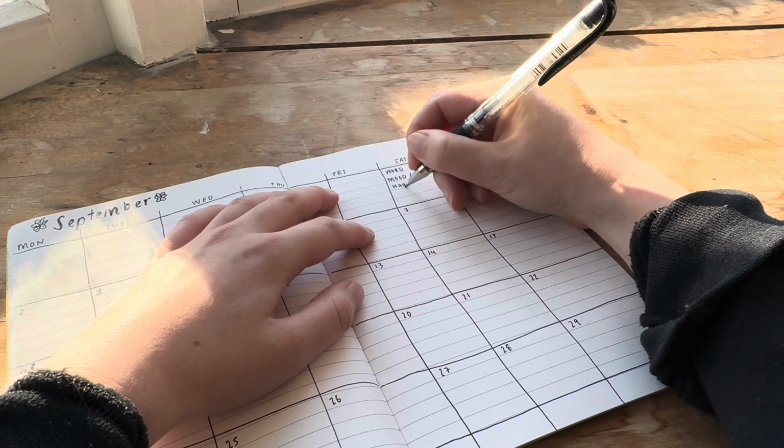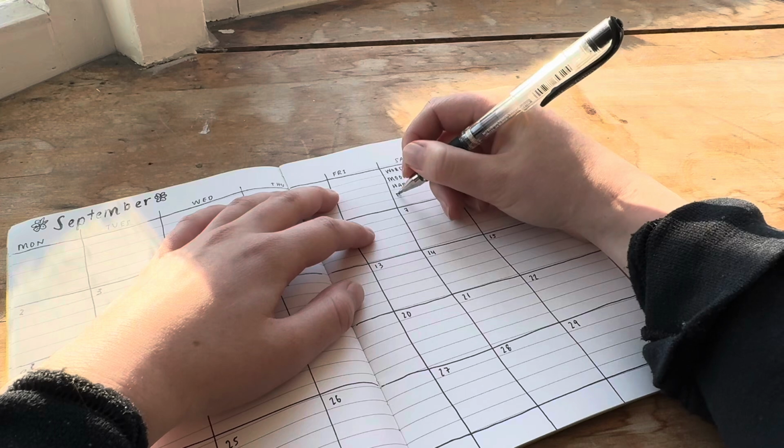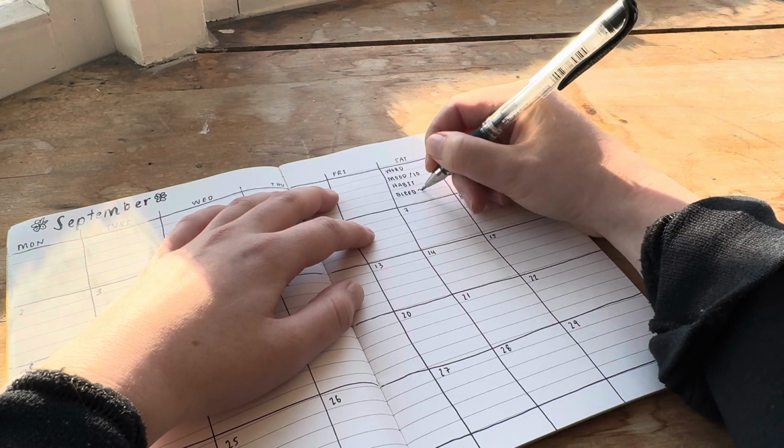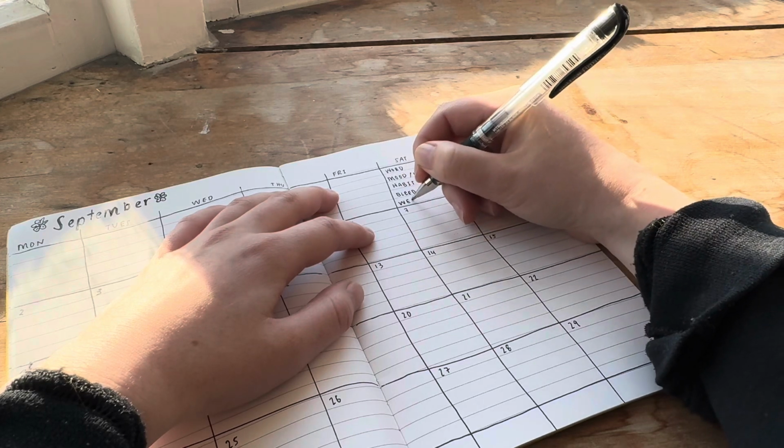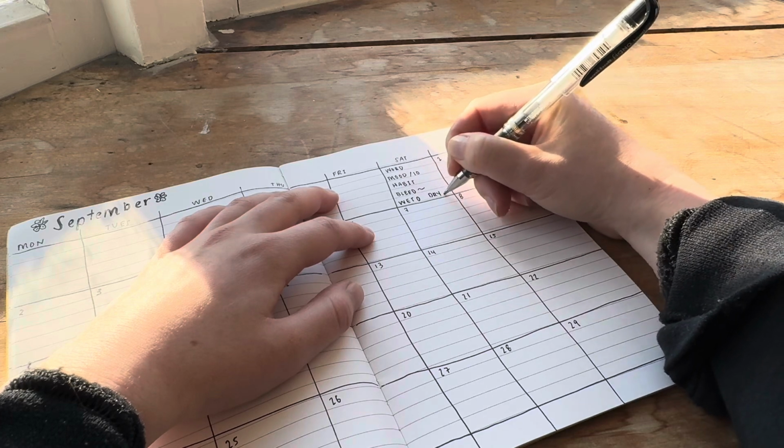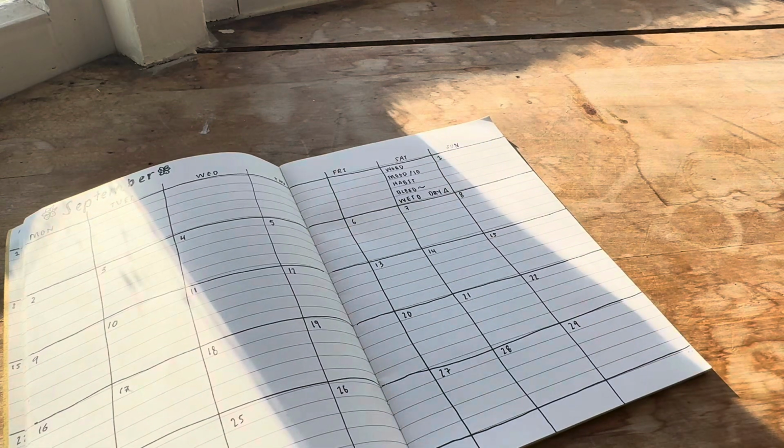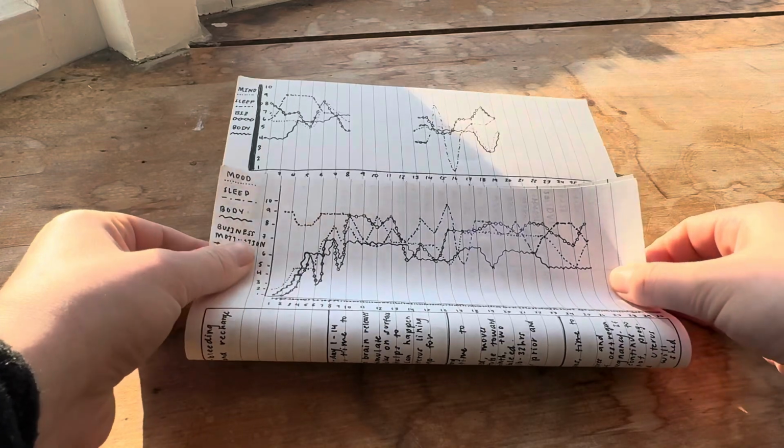You can use this section for whatever you want. You may track your habits or your eating or your temperature or literally anything that you want to collect data on so that you can compare for the following and previous month. So that's the calendar done.